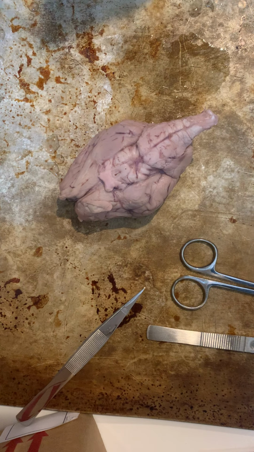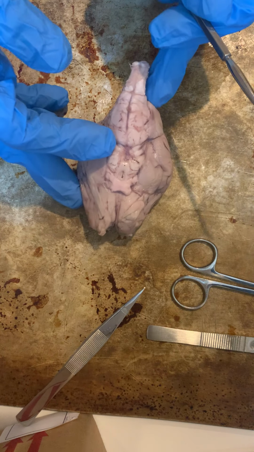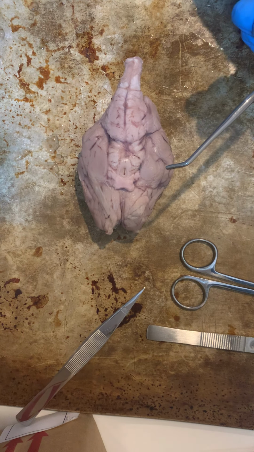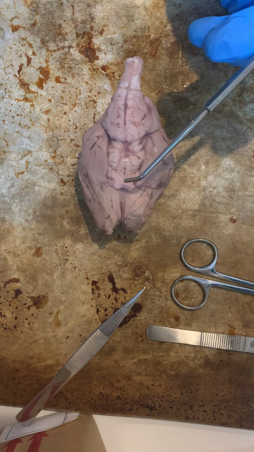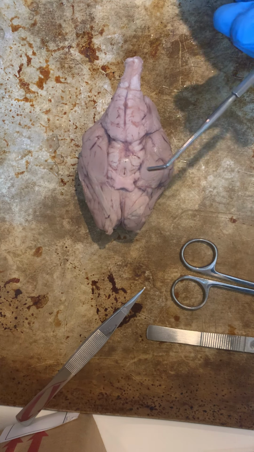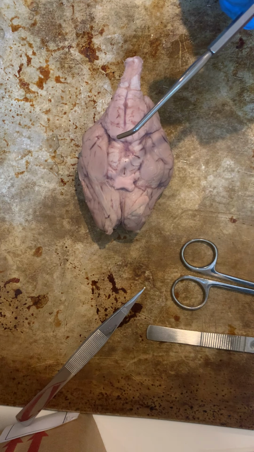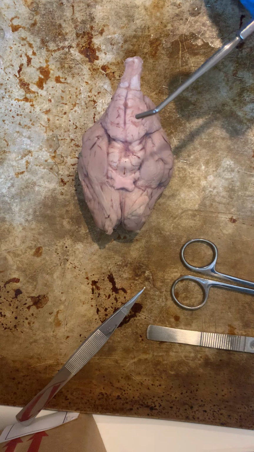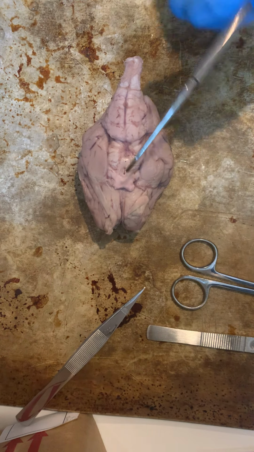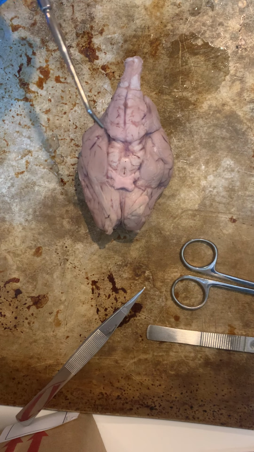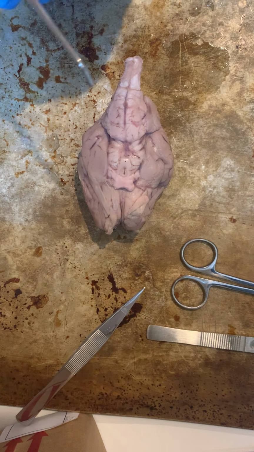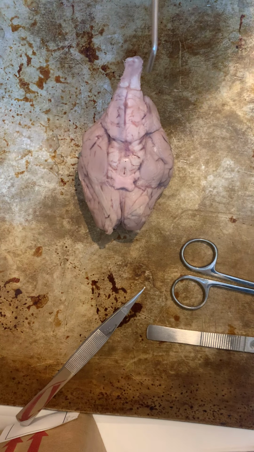Okay, so starting off, in order to label a few structures here, the first thing I'm going to point out is right here we have the optic chiasm, and that is where the visual information that we receive from our eyes comes through and crosses to the contralateral side of the brain, which is where it is then processed.